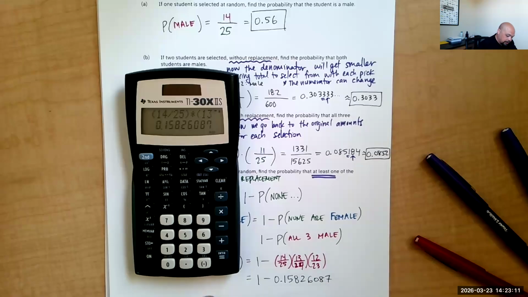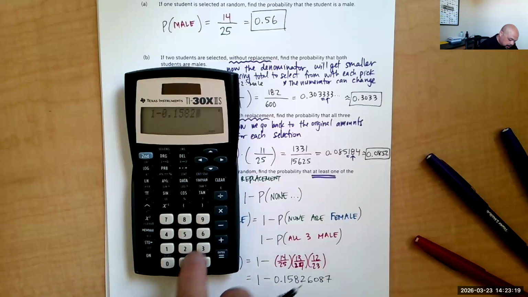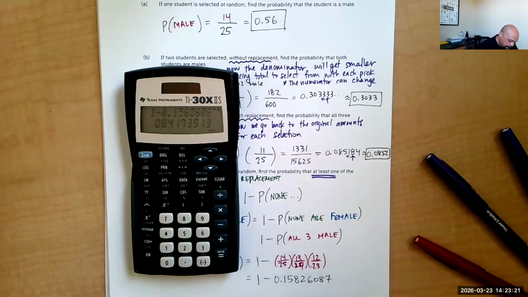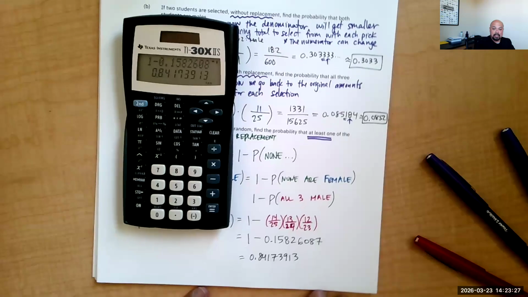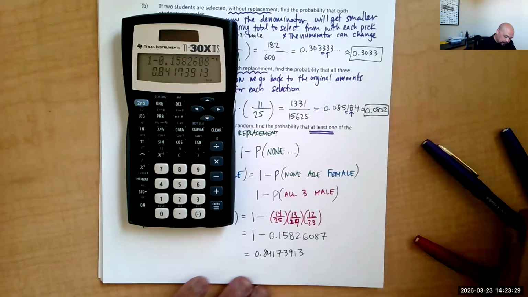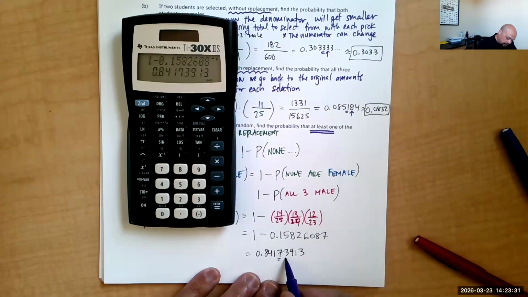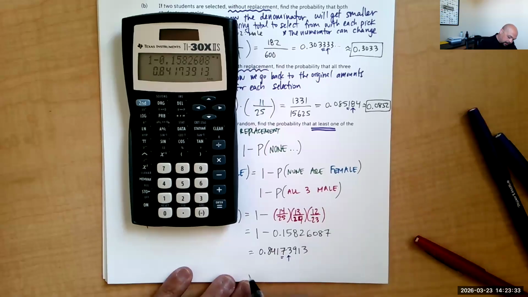0.15826087. And if I do that subtraction, 1 minus that long decimal, 0.15826087, we get 0.84173913. There's that long decimal result. Finishing up finally, rounding to 4 decimal places, that probability that at least one student is a female out of those 3 students selected, 0.8417.